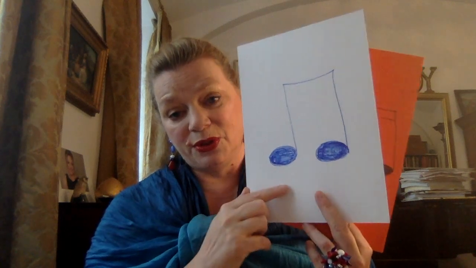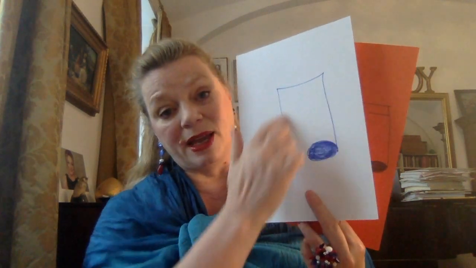All 4 together equals 1 beat, just like with the 8th notes, 2 together equals 1 beat. So 1 8th note equals half a beat. Now look at this. 4 together equal 1 beat. So 1 alone equals a quarter of a beat.